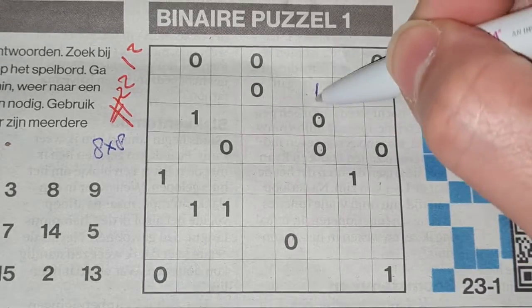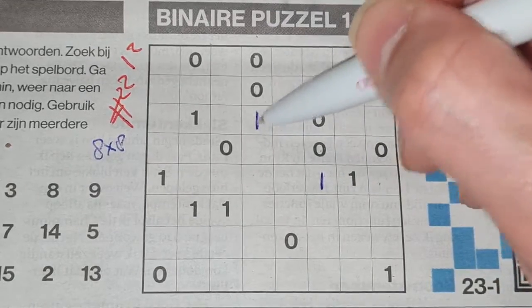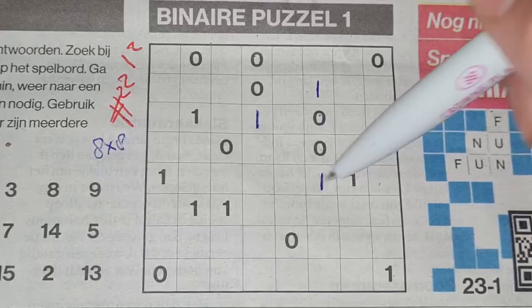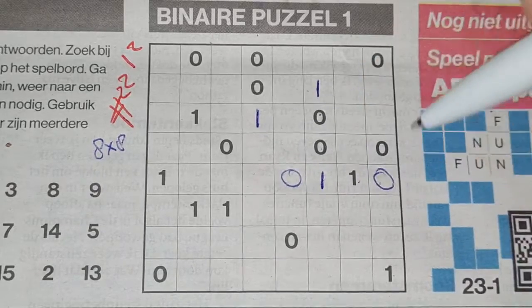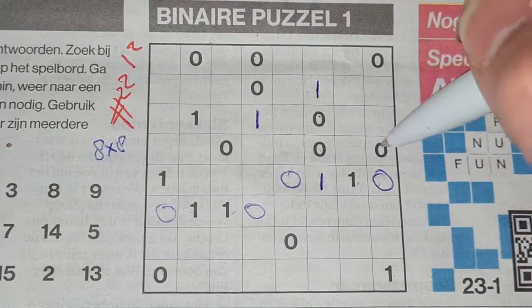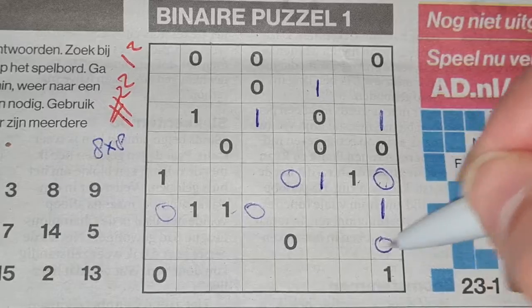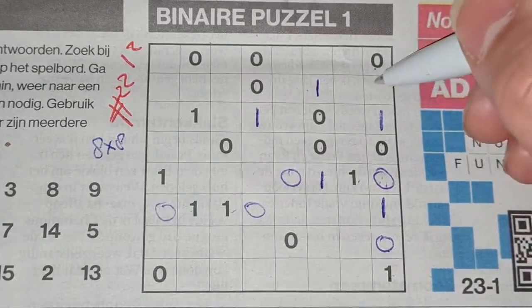Double 0 and one there, one. Double 1 here, no there, no. Double 0 here, one there, one. Between two ones comes a 0. We have now 4 0's, so the rest are ones.